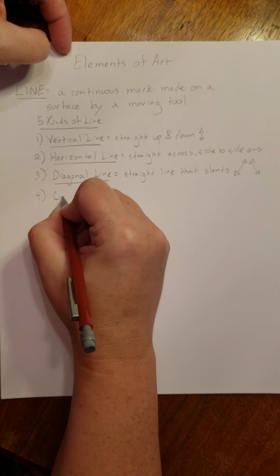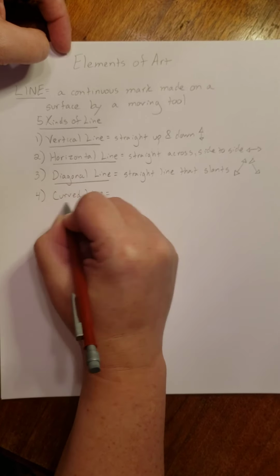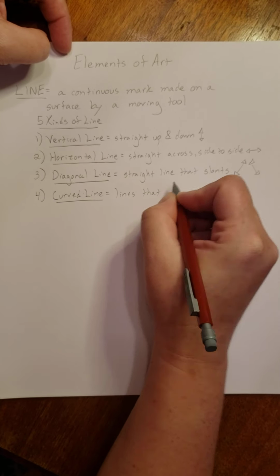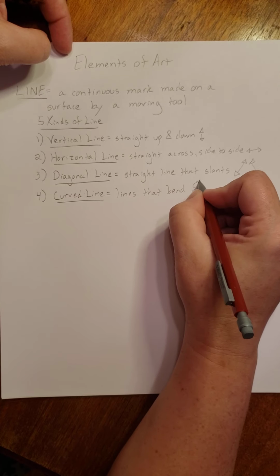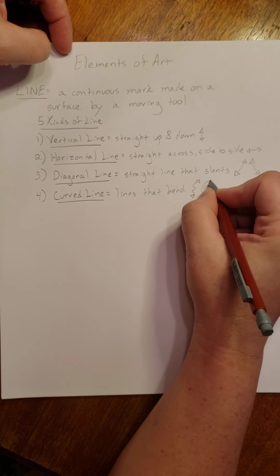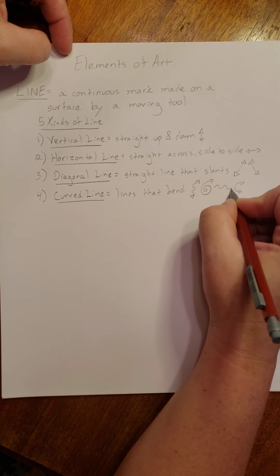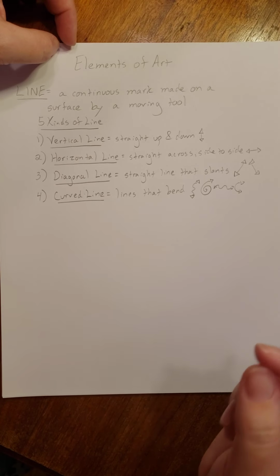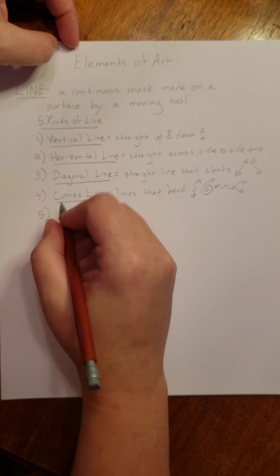Our fourth line is curved. These are lines that bend. These lines are calming, flowing, relaxing. So think of it like if you're twisting a piece of hair and you just kind of twirl it in your finger, how it calms you down. So they are very relaxing.